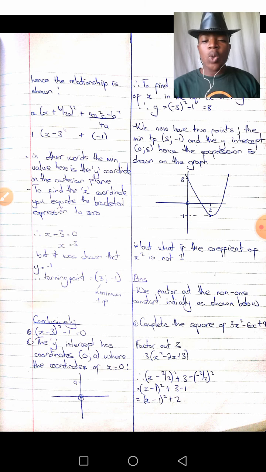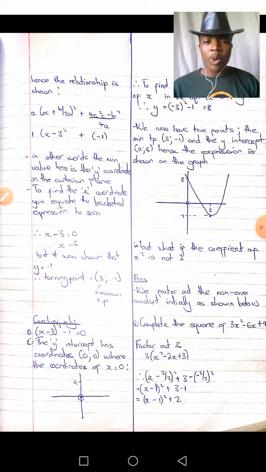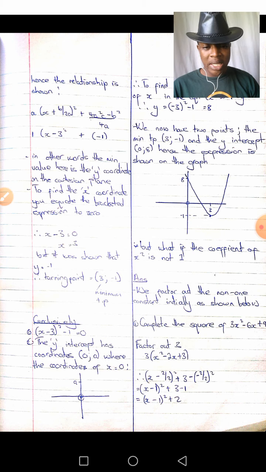To find the x coordinate, what do you do? You equate whatever is inside the bracket to 0. You equate x + b/2a to 0. In this case, x - 3 is equated to 0, and you get x is equal to 3. Therefore, the stationary point, the minimum or maximum point, will have 3 as its x coordinate and -1 as its y coordinate. Conclusively, (x - 3)² - 1 is equal to 0.